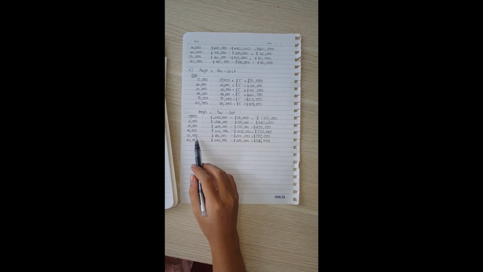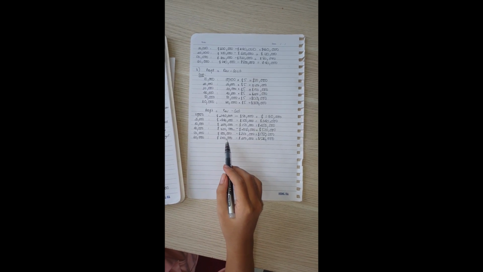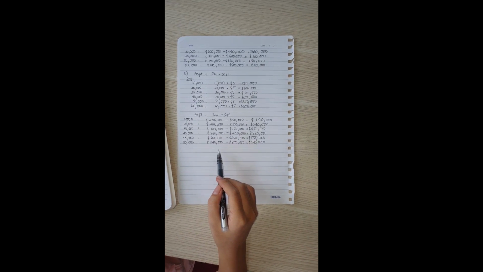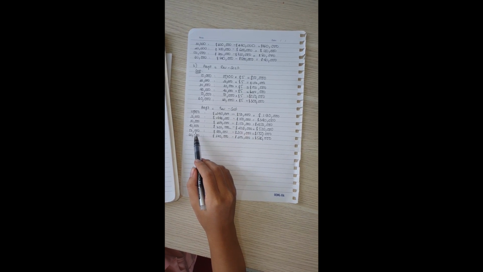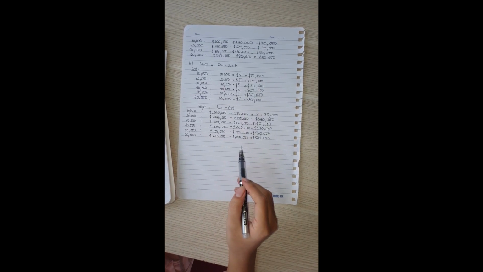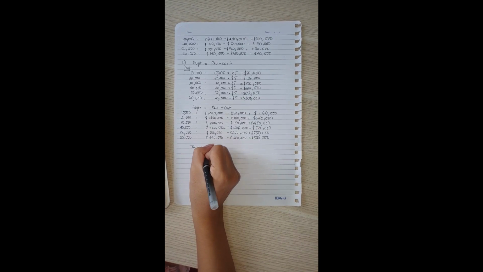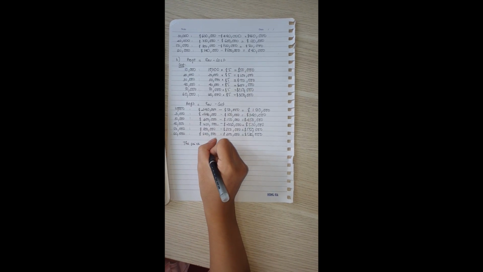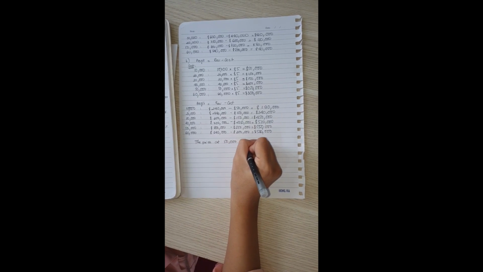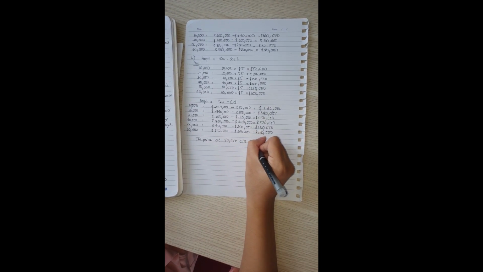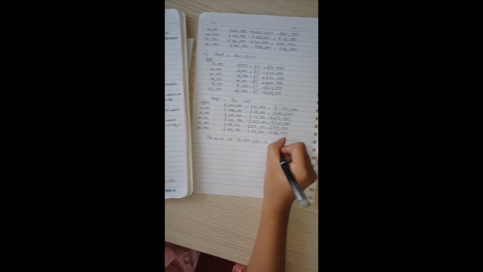So now as you can see, the quantity of CDs that maximizes profit is 50,000 CDs. So the price at 50,000 CDs is, as you can see, $16.